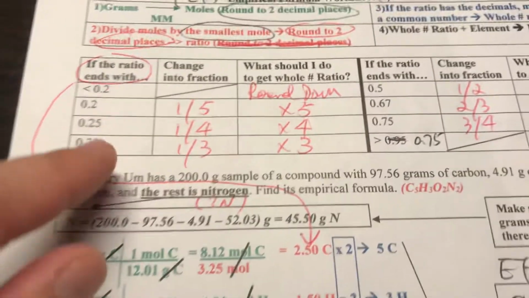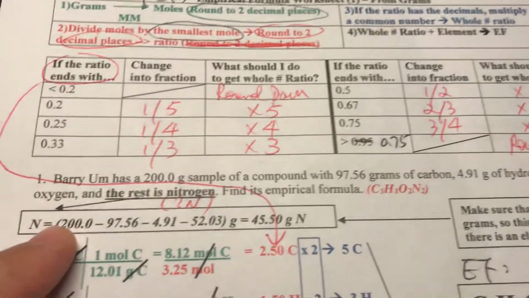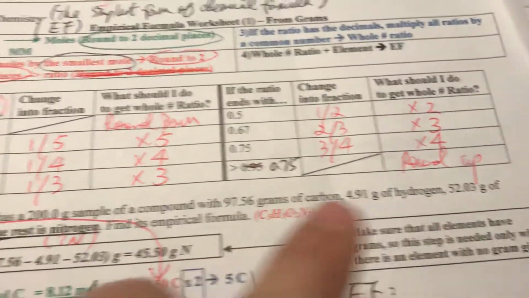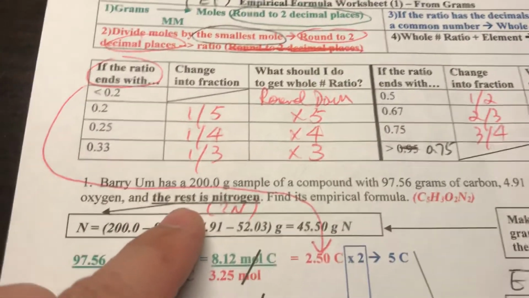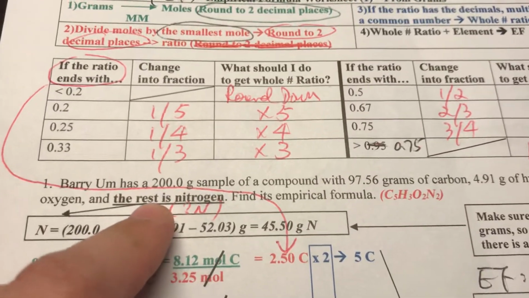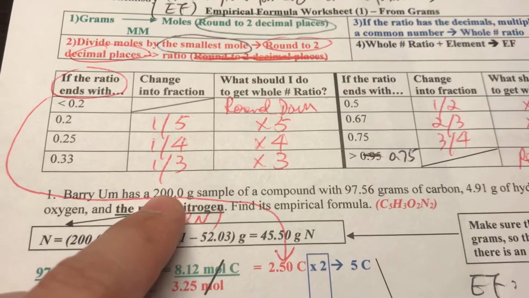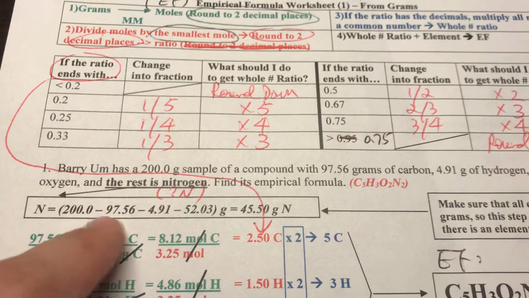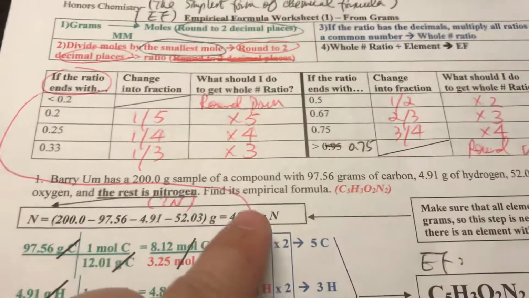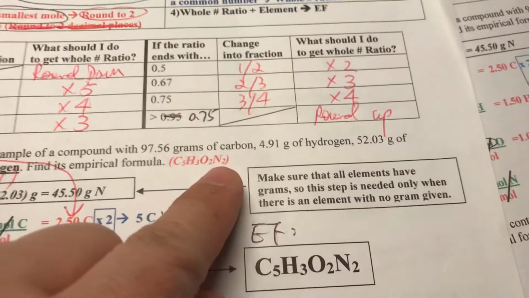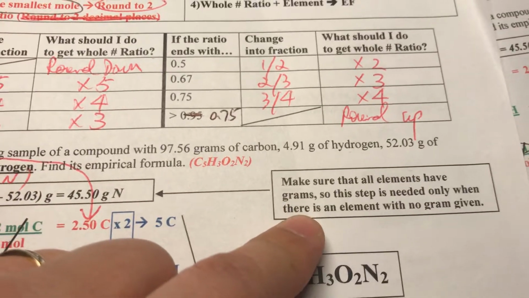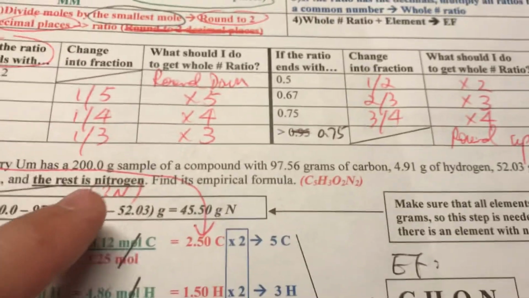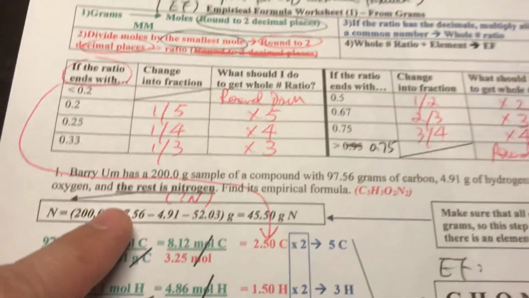Oh, actually, let me go back to this one. Now, why for nitrogen do we need to find the gram? Because all the elements have the gram, except the nitrogen here does not have the gram. So nitrogen is a question mark, but we all have the 200 gram as the total. So how do I find the nitrogen gram? We take the total 200 minus all the individual grams to get the nitrogen gram. So this step is only needed when you have a missing gram, when you don't have the gram for that element. Otherwise, if you have all the grams, you can skip this step.